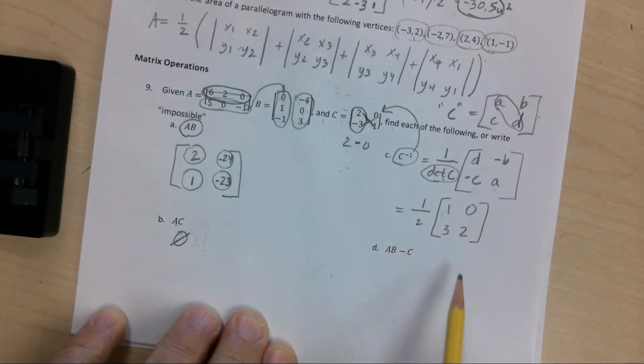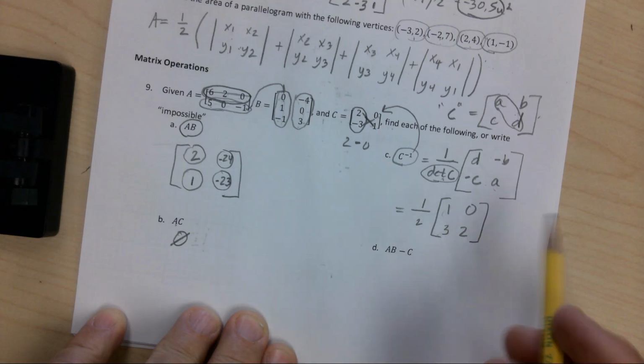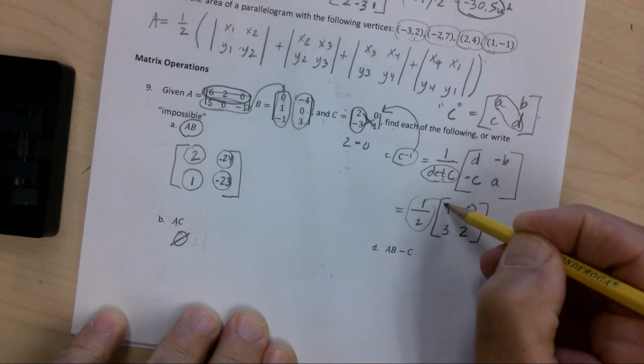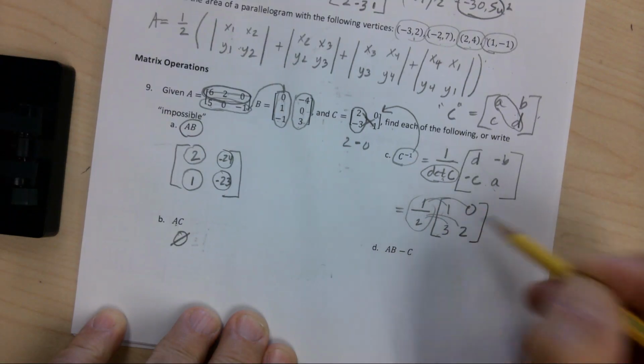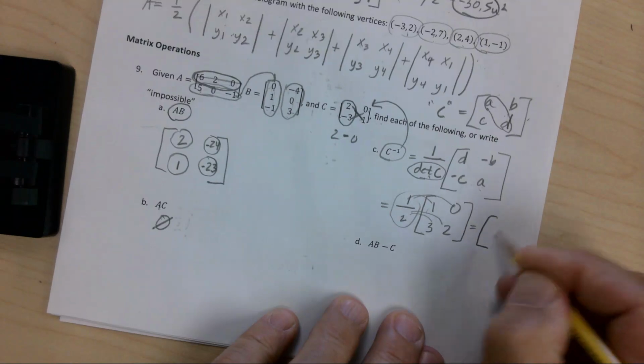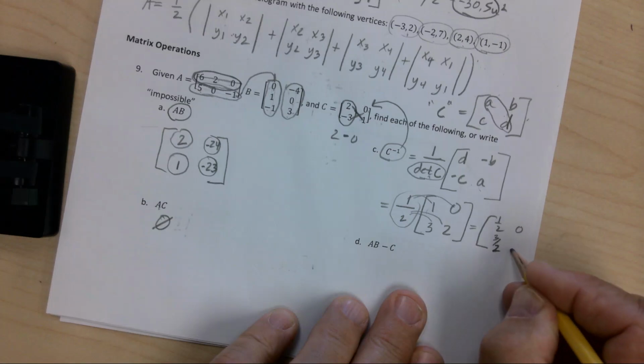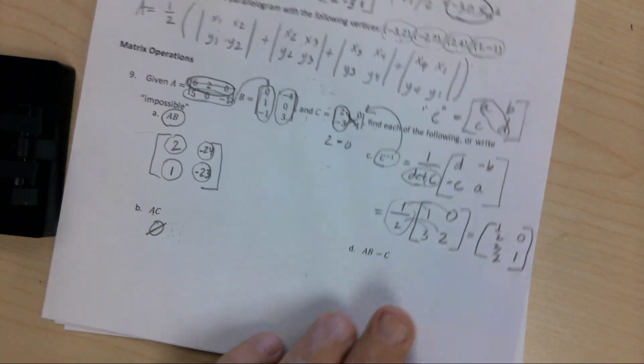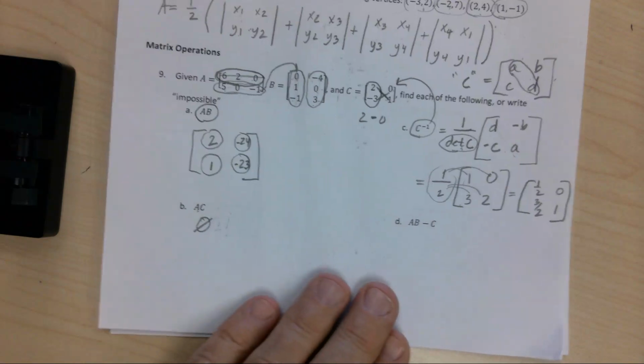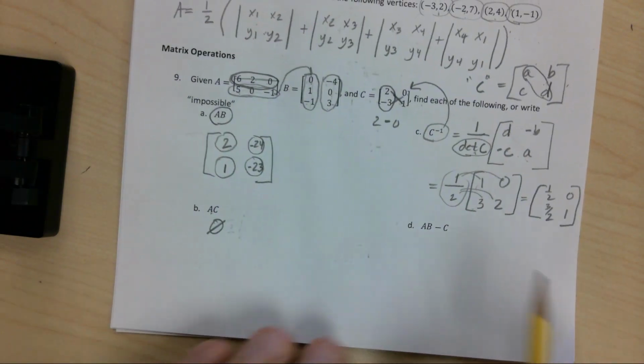Now, a lot of people habitually want to multiply this and multiply that and find the determinant. That's not what we're doing. Now we have to distribute that 1/2 to all 4 of these little elements. So we get 1/2, 0, 3/2, and 1. Done. All right. I'm going to finish these last two, or last one.